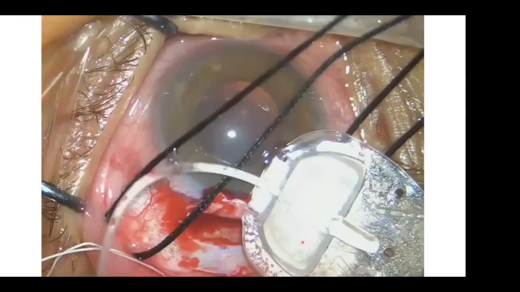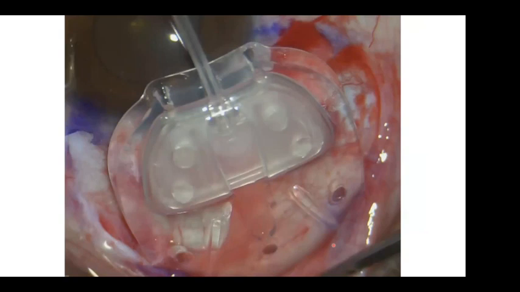Then I do priming, as you know, by injection through the valve. We do not inject vigorously; you can damage the membranes. Gently, once you see the fluid coming, that's enough. And then the implant should go smoothly.